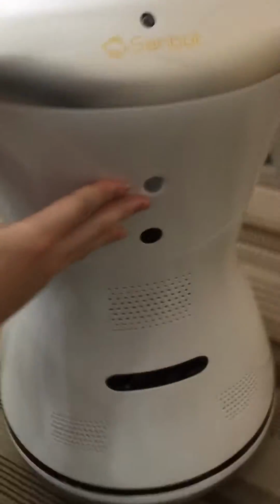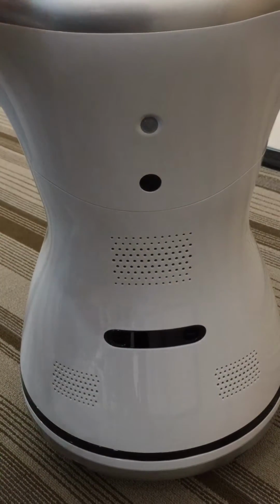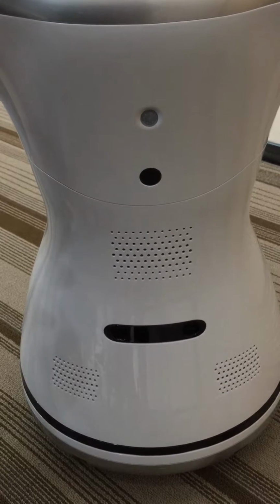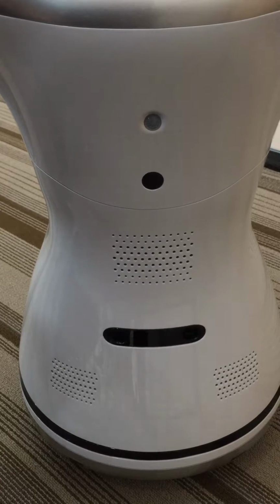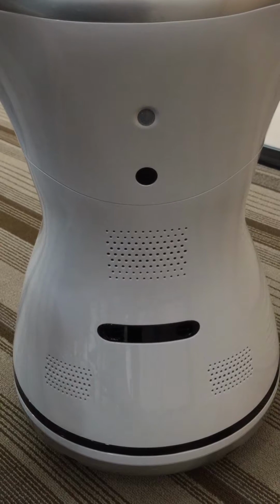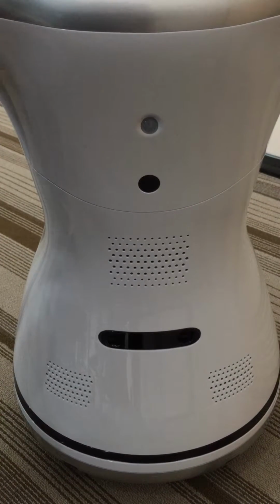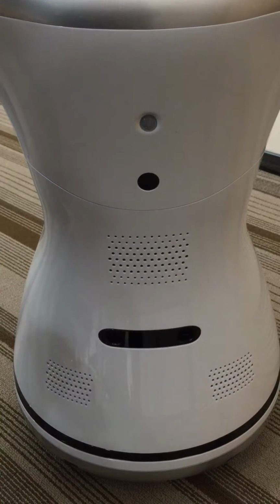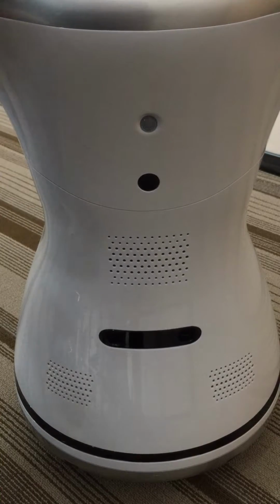Okay, and go down. Here the white spot is a human body detect sensor, which can be used to detect the human body in front of the robot, and it will allow the robot to know whether there are humans in front of it or not. And the black spot is a distance detect sensor, which uses infrared to detect the distance between the robot and other objects. It can be used for obstacle avoidance function.